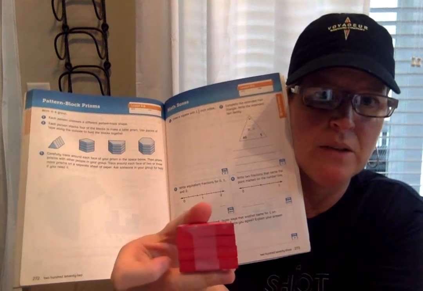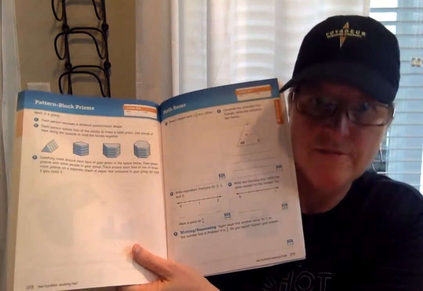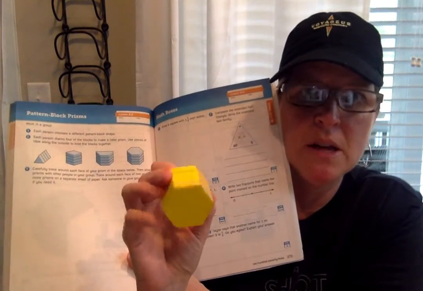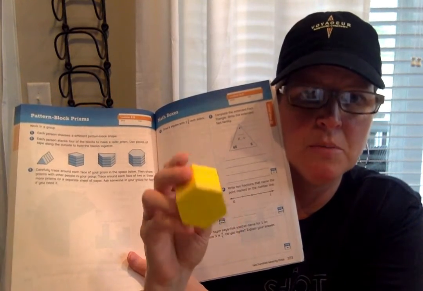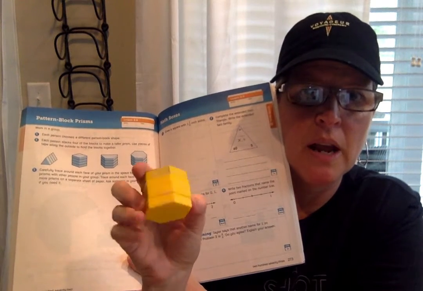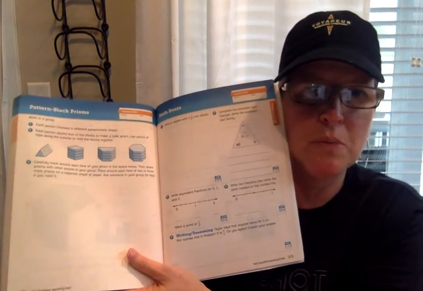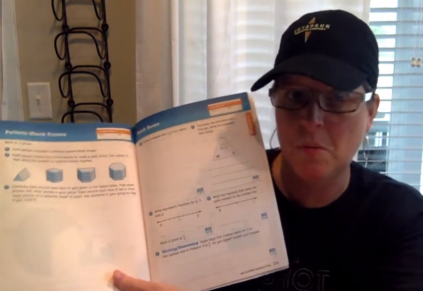Remember, one of the rectangles is big, the other ones are small. And finally, if you choose to trace the hexagonal prism, you're going to trace 2 hexagon bases and 6 rectangular faces. Okay, so I just want you to break it down so you understand what the prisms are made of.